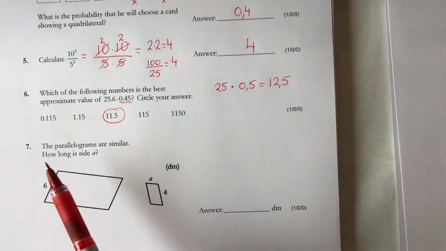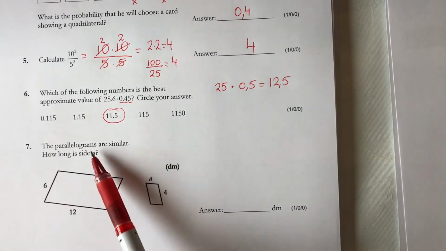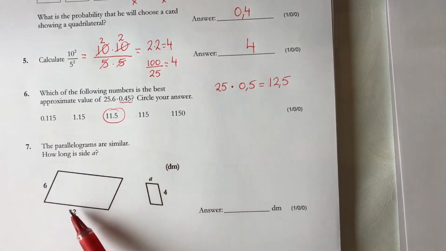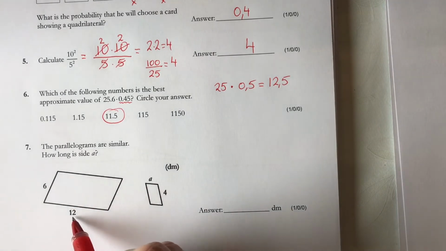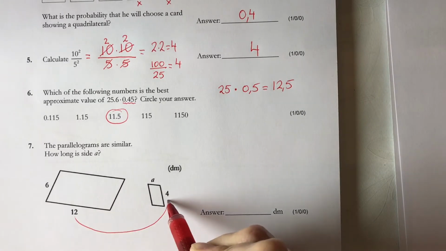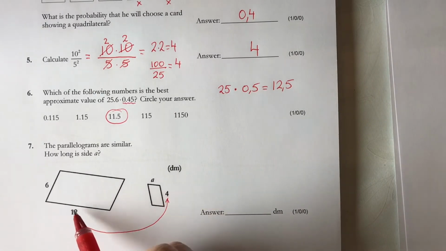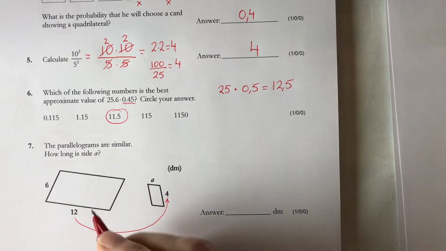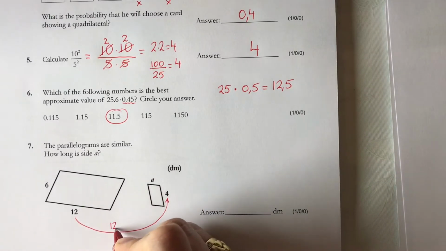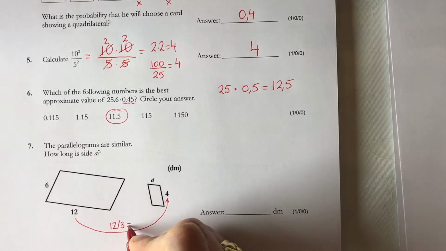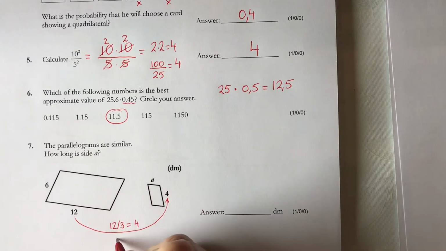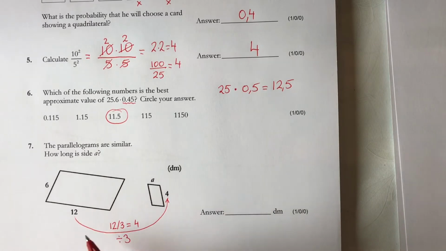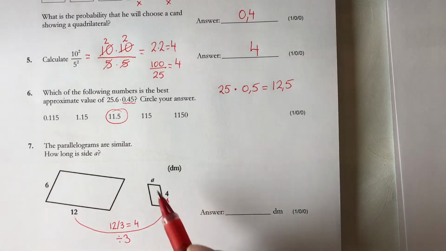Now we have the two parallelograms, and it says that they're similar, so there's a scale ratio between them. And we have to say how long side A is. Well, if we look at the long side of this smaller parallelogram, the larger was 12 and the long side on the smaller one was 4. If we divide 12 by 3, we get 4. So now we found our division ratio here. To get the smaller length, we had to divide by 3.